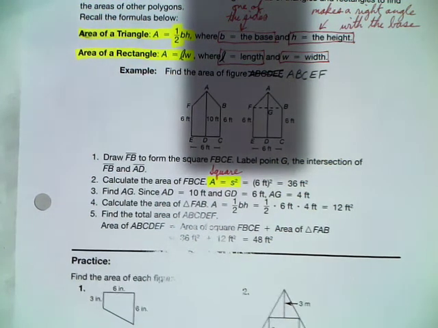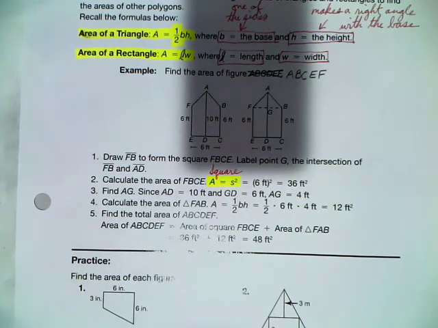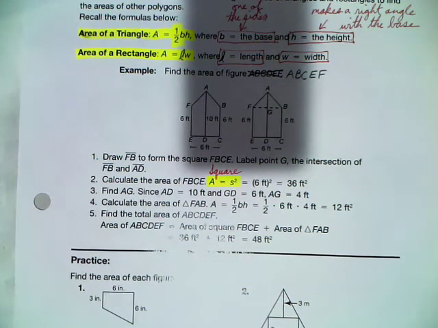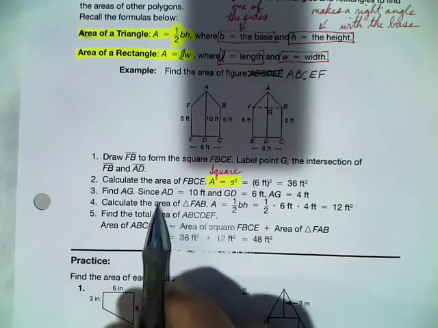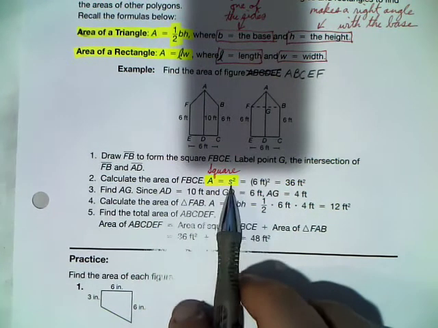Now squares are rectangles, so you could technically just reuse the formula for rectangle to find the area of a square. However, since a square is a special rectangle, it does get its own special formula, which we see being used here. So the area of the square is S squared.